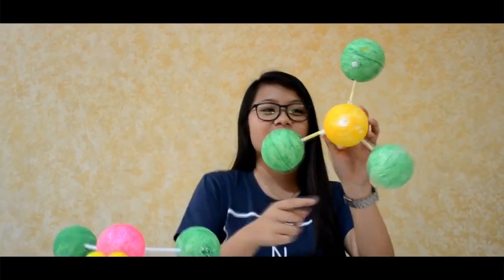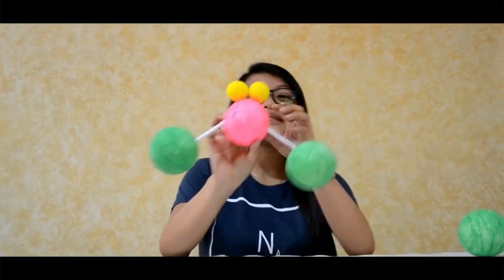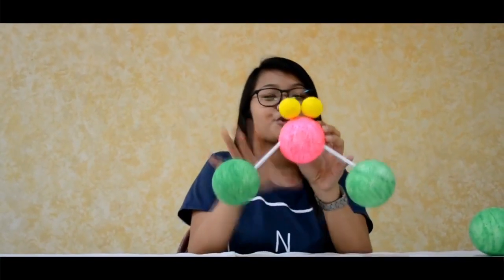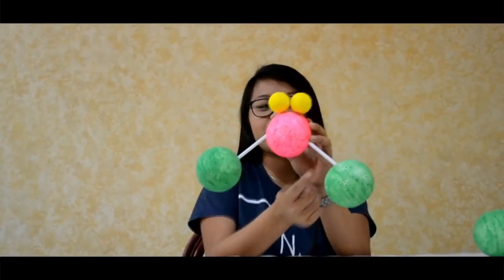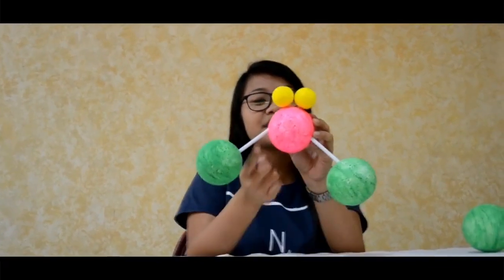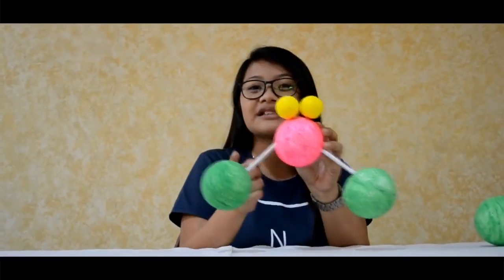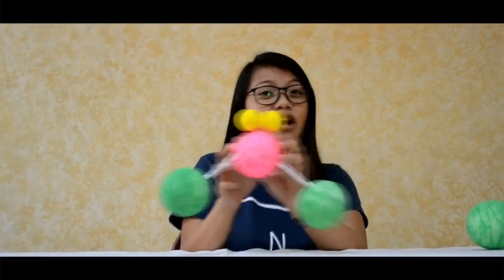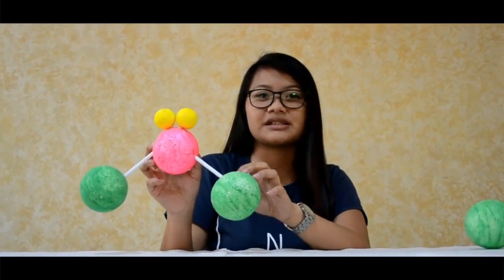In the trigonal planar, these angles right here are all 120 degrees. And in this one, since the lone electron pair pushes the 2 surrounding atoms closer together, instead of having 120 degrees right here, this angle is a little less than 120 degrees, approximately 116 degrees.